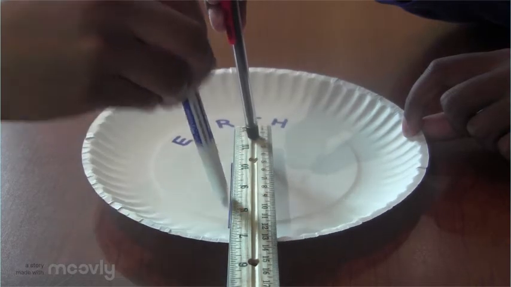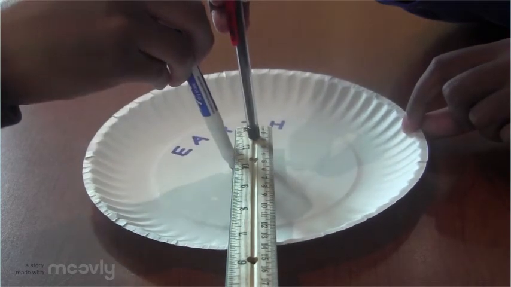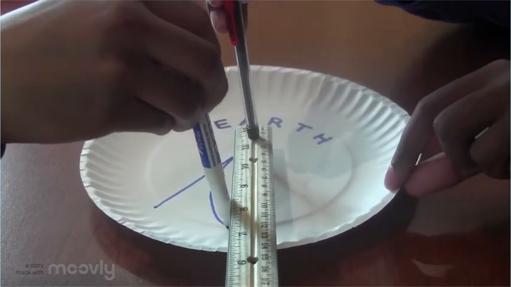And we can also verify the linear path of the ball by using a marker against a ruler while the plate below rotates.